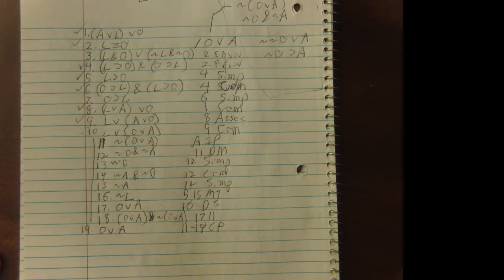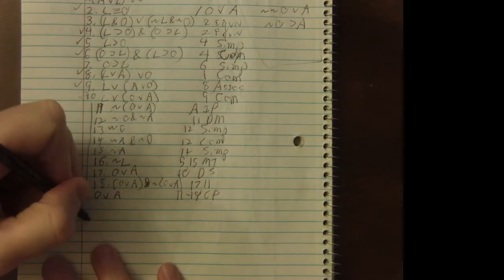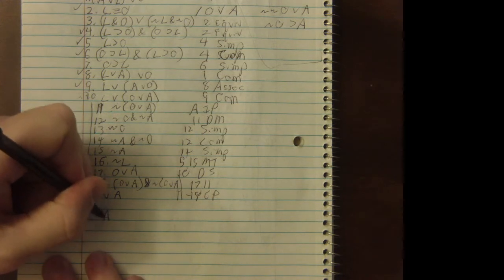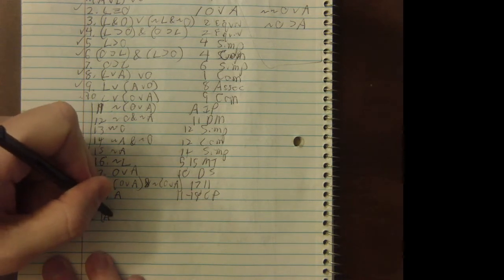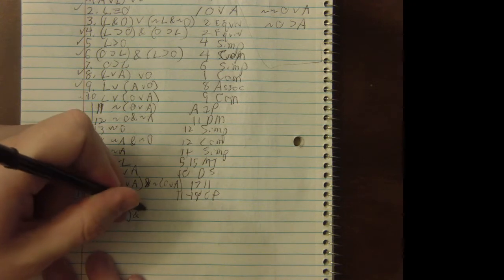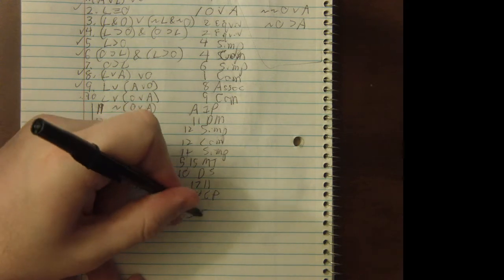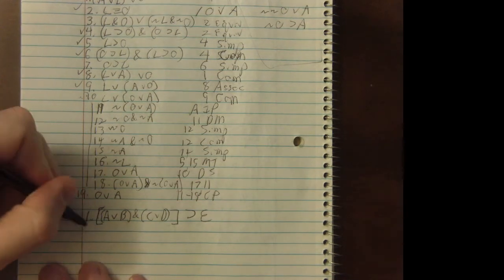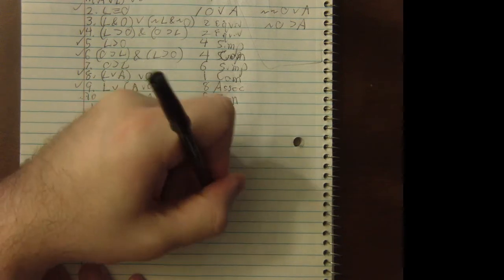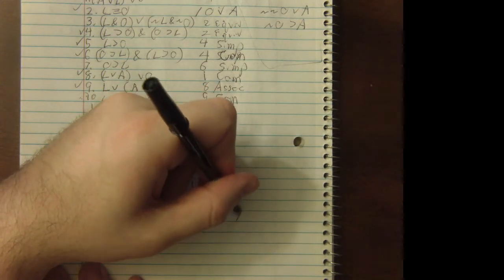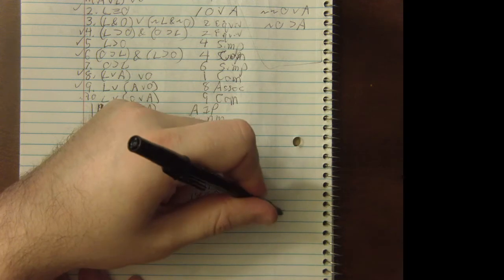Let's do one that's a little simpler in the back. That's number 2, which is premise: if it is the case that A or B and C or D, then E. Therefore, A and D hooks E.